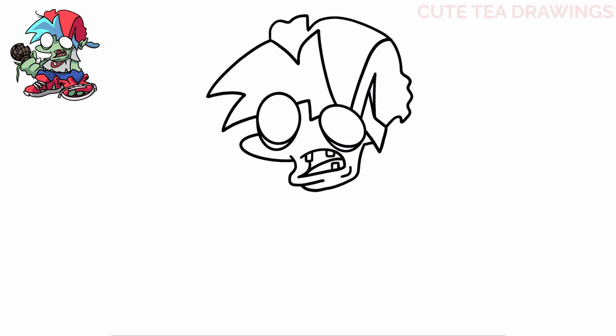Let's draw the ear now. Starting from the right, we're going to draw a line out and then curve it back down like this. Now close off the bottom of the ear with the curve. And lastly, for the ear, we're going to draw a triangle shape inside.